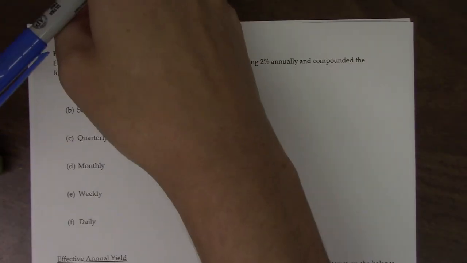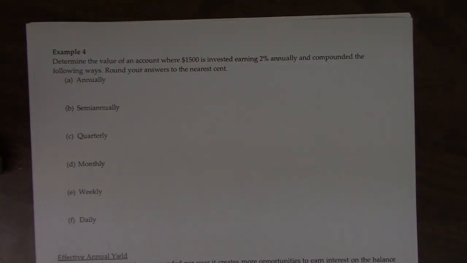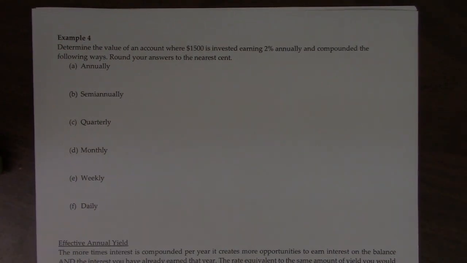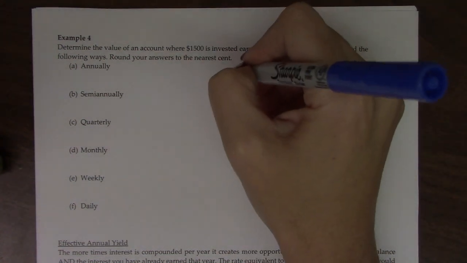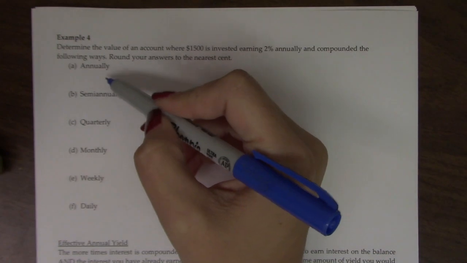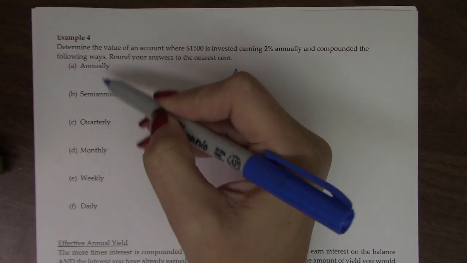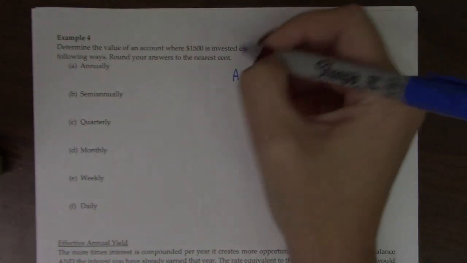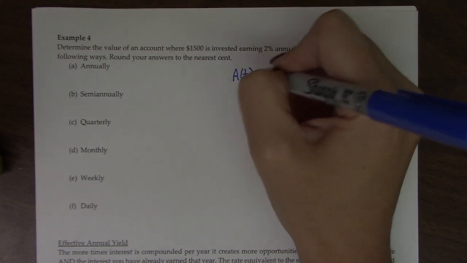So let's look at an example. It says, determine the value of an account where $1,500 is invested, earning 2% annually, and compounded the following ways. Round your answer to the nearest cent. The first thing I'm going to do is set up the model, and I see here that what's changing in the problem for each part is the value of n. So I'm going to set this up.